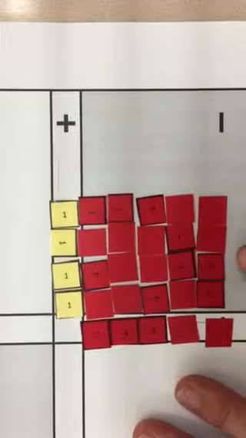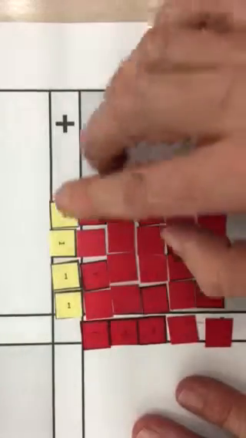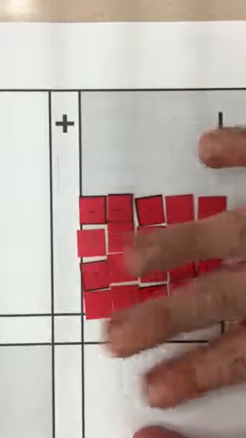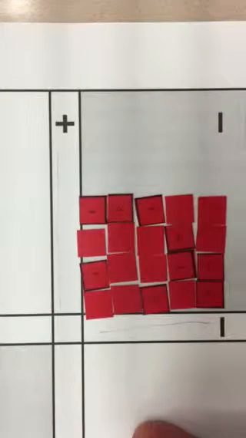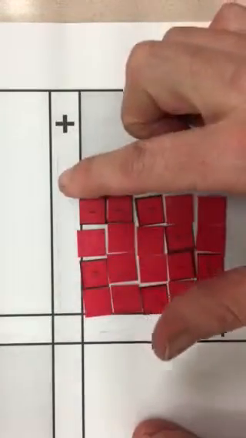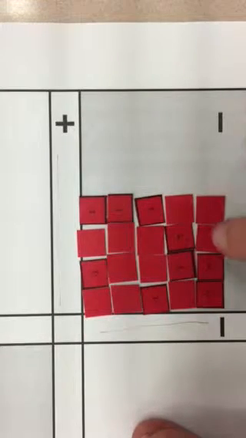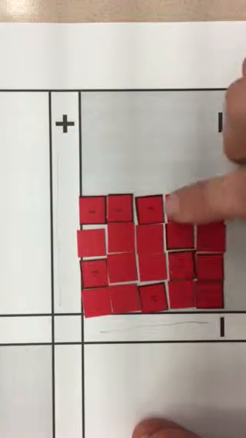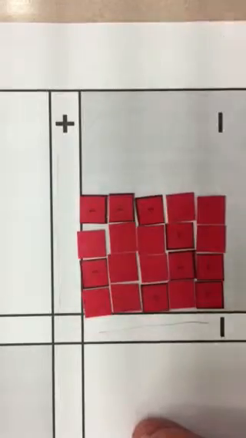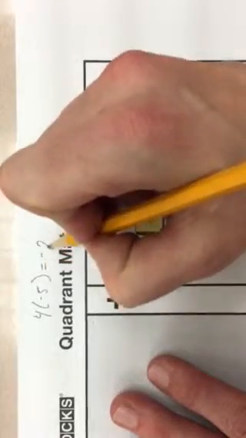And it says count the tiles on the area mat. And pay attention to the sign. Remember, the factors are not part of your answer, so you don't want to be counting these. In fact, you can take them off once you've used them to model if you want. So now you can see we still have a rectangle of length 4 and of width -5. And so we can count. This is 1, 2, 3, 4, 5, 6, 7, 8, 9, 10, 11, 12, 13, 14, 15, 16, 17, 18, 19, 20. -20. So 4 times -5 equals -20.